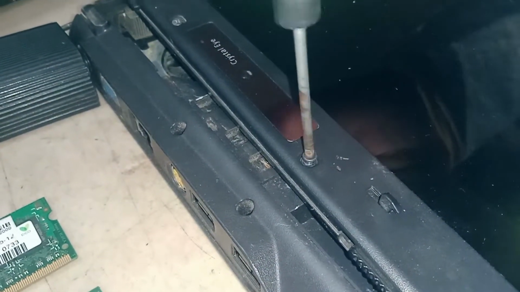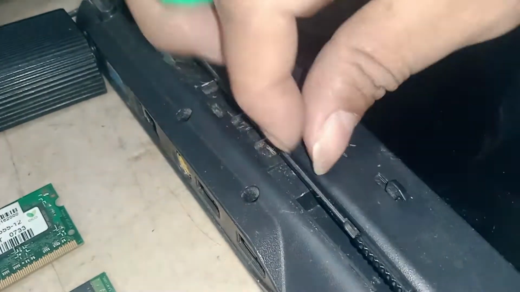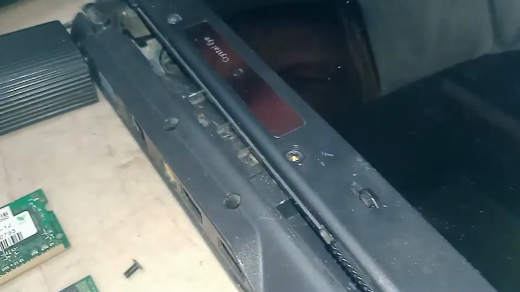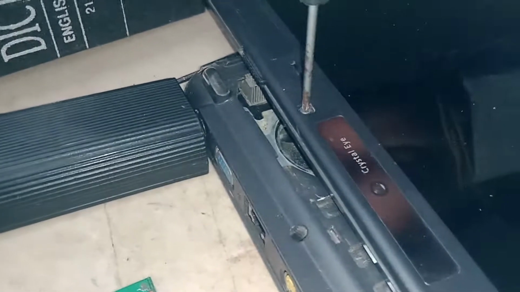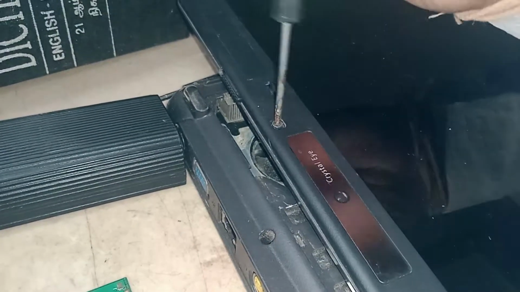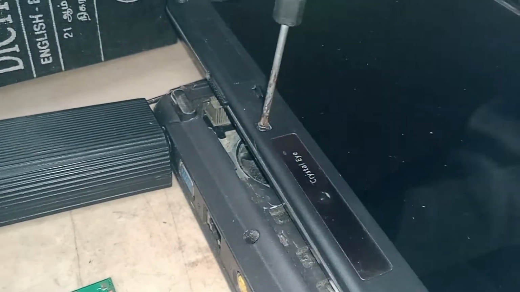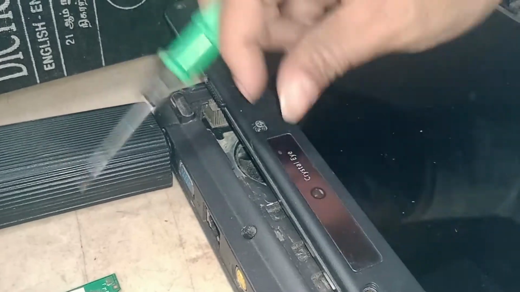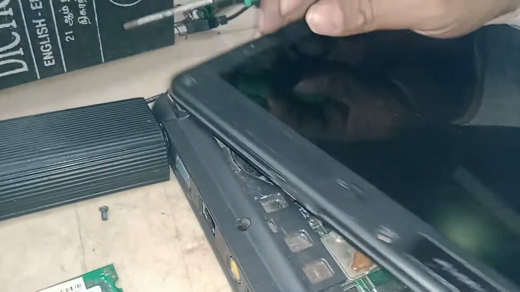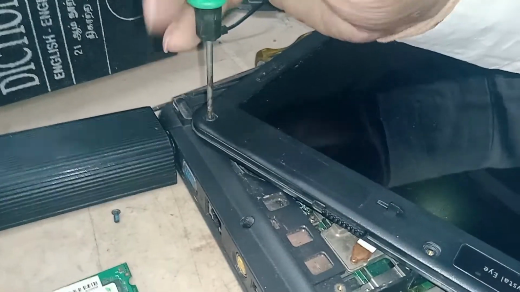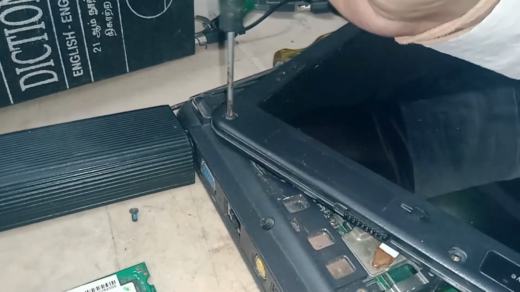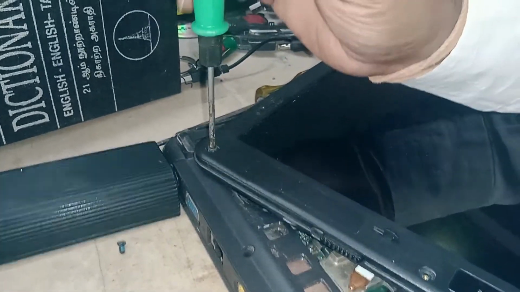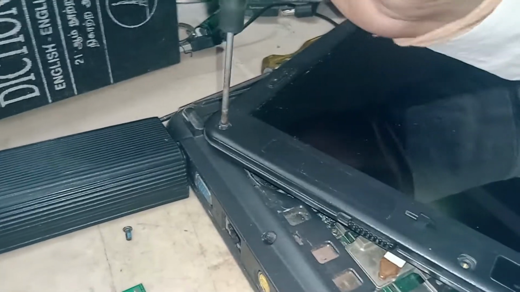So I am trying to remove the screws so that you can see what is inside that monitor as well as the camera, Crystal Eye webcam. So let us open it.